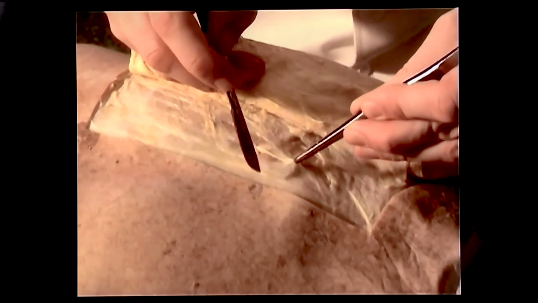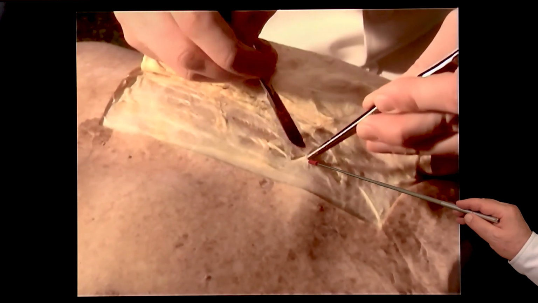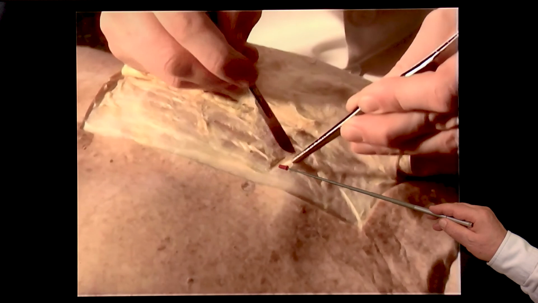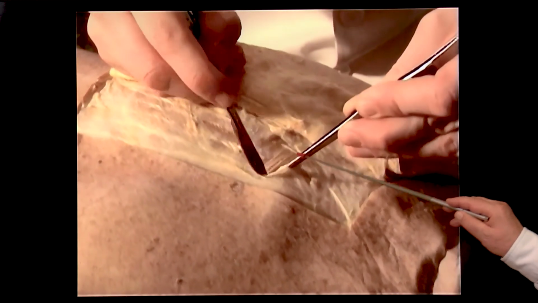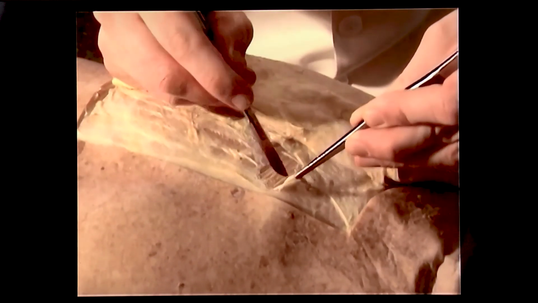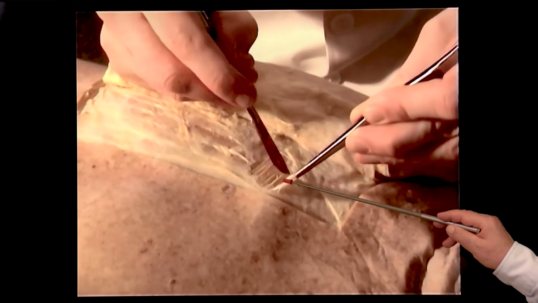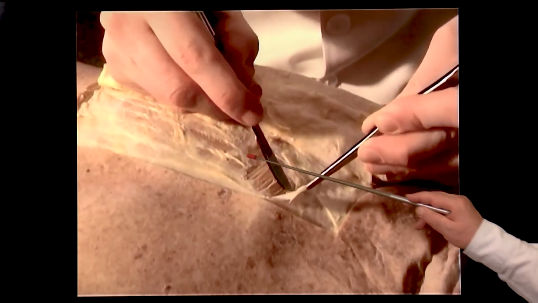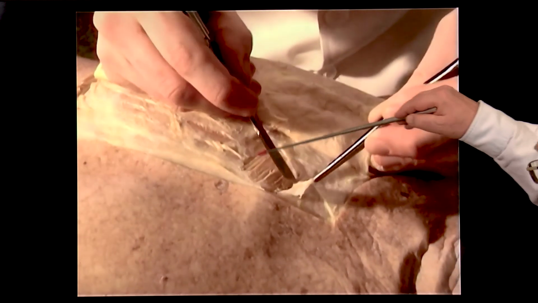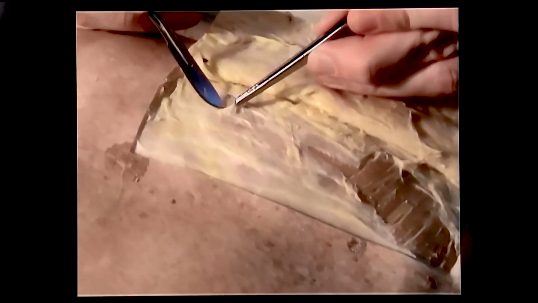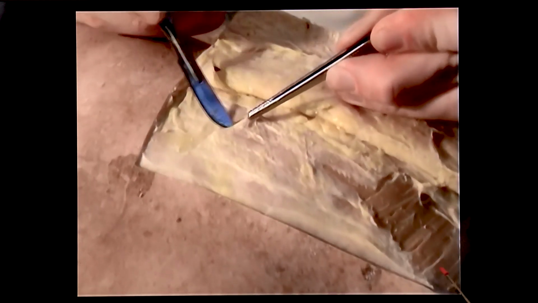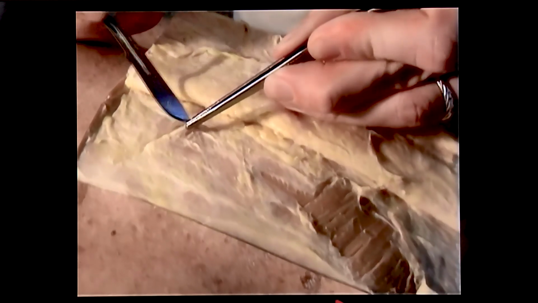The next layer is to remove the fascia from the muscle. You always have to cut parallel, move your scalpel parallel to the muscle fibers. In this case, you get a very nice preparation. If you move this way, you can get scratches on the muscle and it will look ugly. You can see this is a good looking muscle.